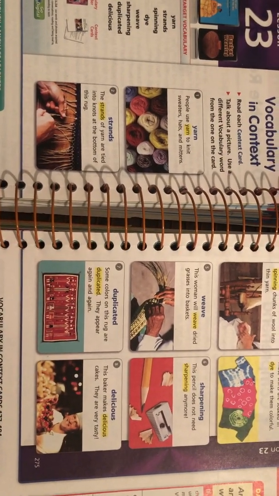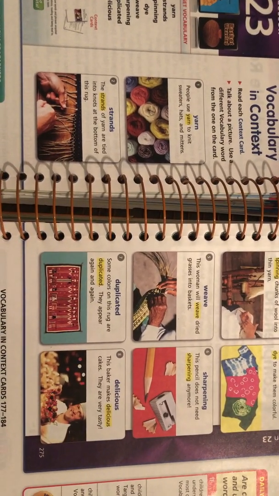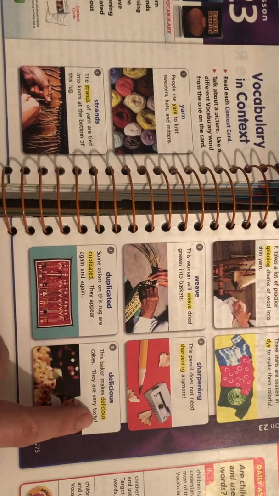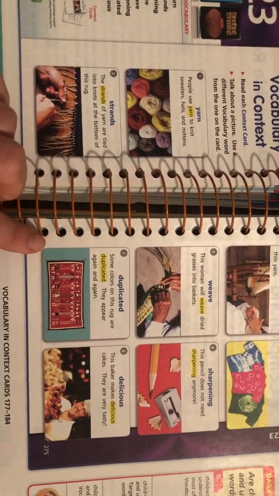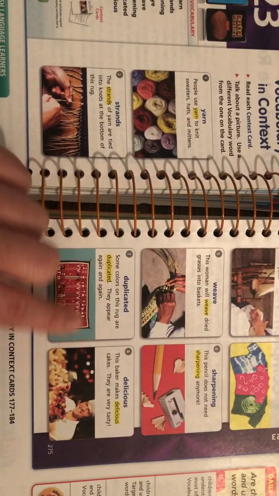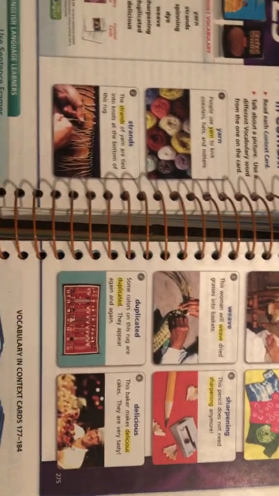Number 8, delicious. This baker makes delicious cakes. They are very tasty. So the second sentence tells us what delicious means. Delicious is tasty. And I went a little quick. They appear again and again means duplicated. It means it goes over and over again.